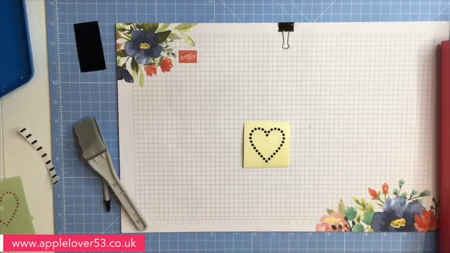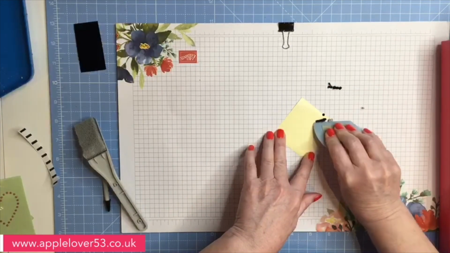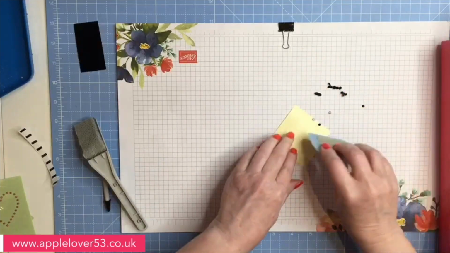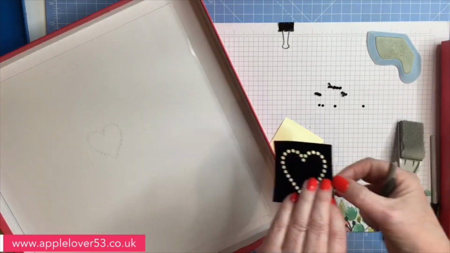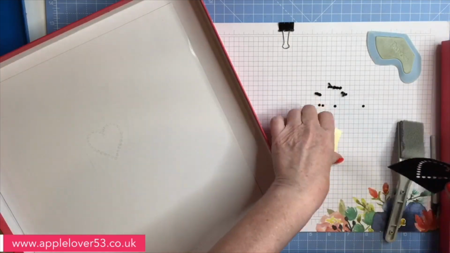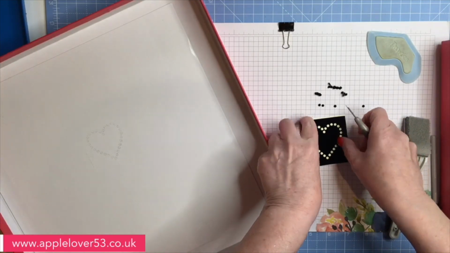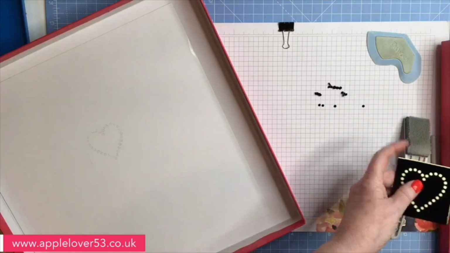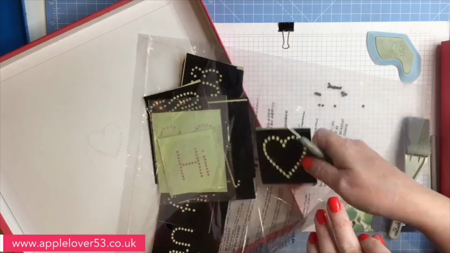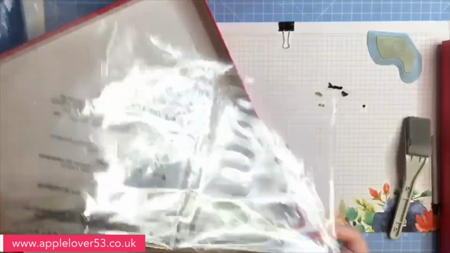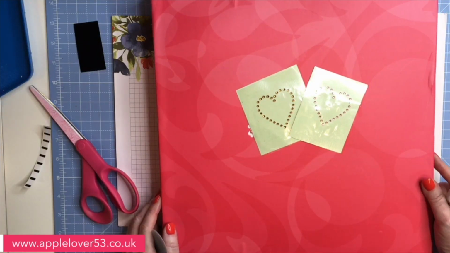So now I'm going to get my scraper and I'm just going to scrape all these off and they can all go in the bin. And then I'm just going to lift up my template off this board, and because we use the shiny side of the board, this comes off nice and easily, and that can go back on there, and that can now go in my plastic bag with all my other templates to be used over and over again. And as I say, there are the rhinestone designs. So that's how easy it is to use the rhinestone kit.